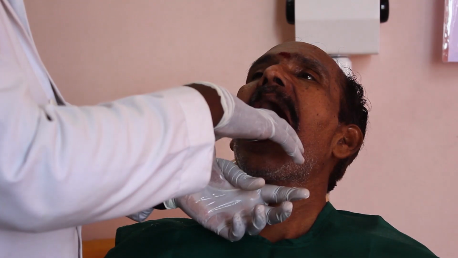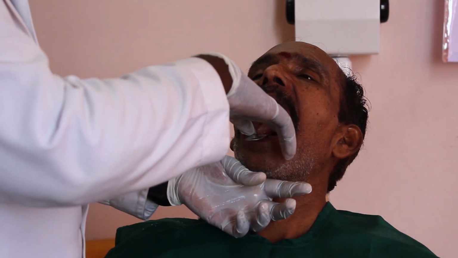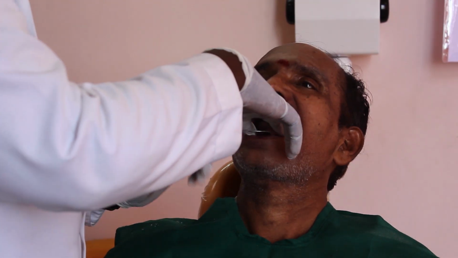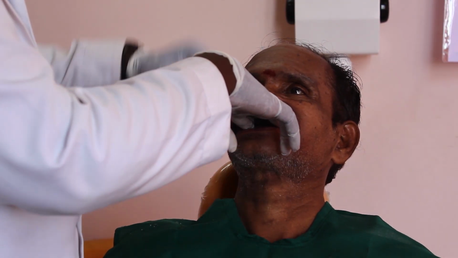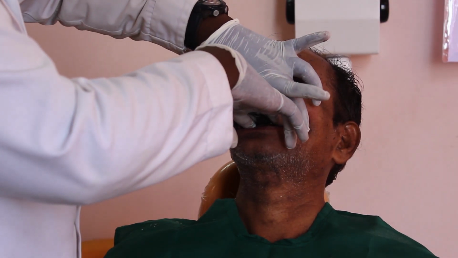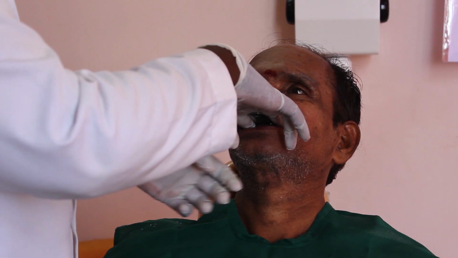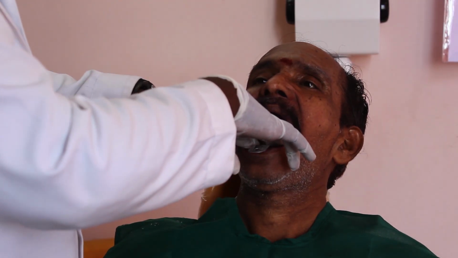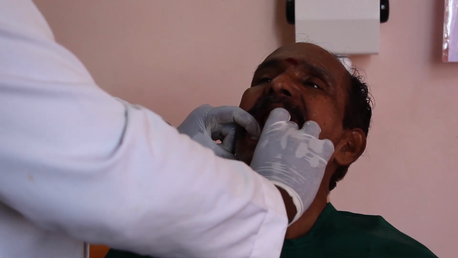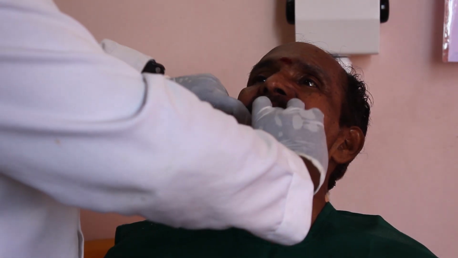Ask the patient to bite, and then you have to exert downward pressure onto the impression tray. This is mainly to record the mylohyoid notch on the distal upper surface of the impression. Now the material has become hard, it's set. So now we can remove the impression from the patient's mouth.